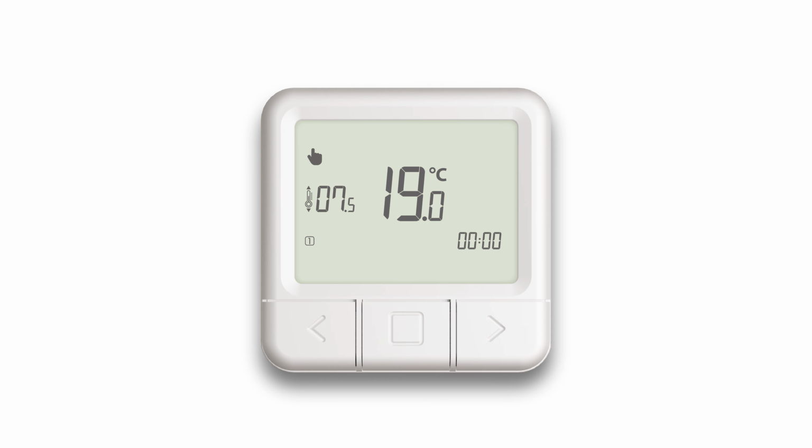Click the right button once to increase by 0.5 degrees, or the left button to decrease by 0.5 degrees. Holding the button continuously increases or decreases the value until you release it. When the set temperature is higher than the measured room temperature, heating turns on. When it's lower, the heating turns off.